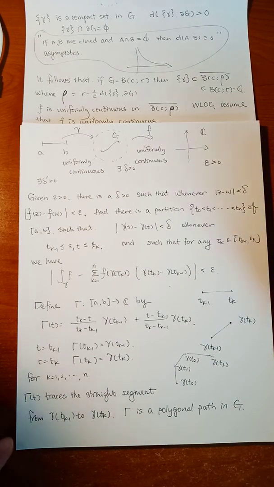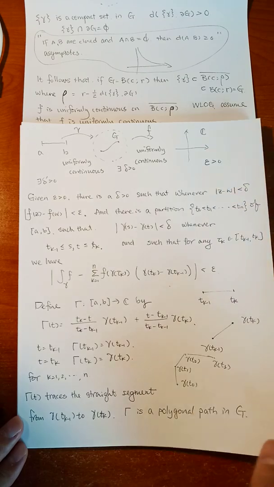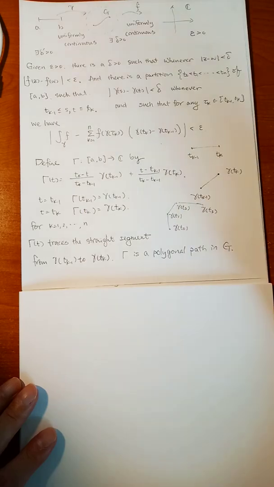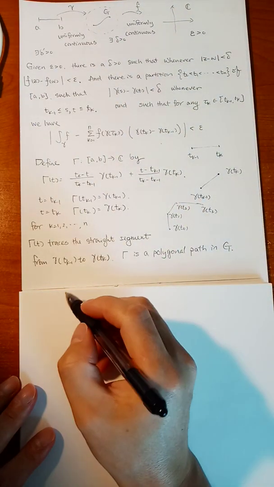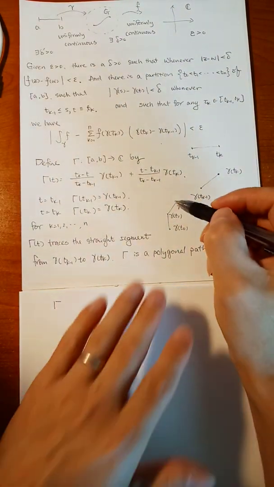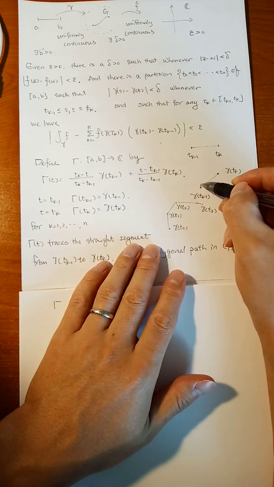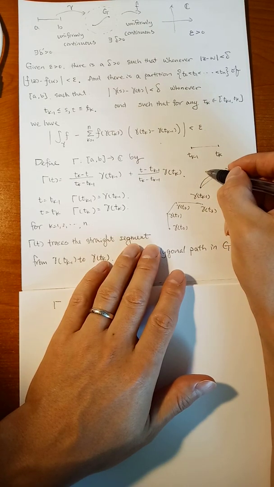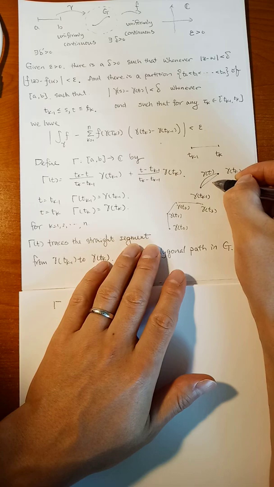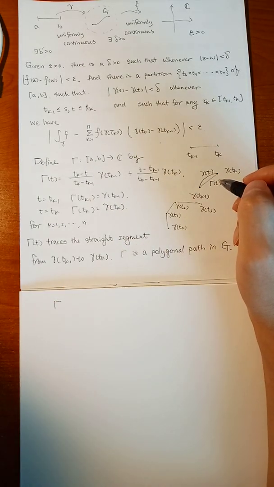And let's see one computation. Capital gamma, you see, this is gamma of t. This is capital gamma of t. Correct?